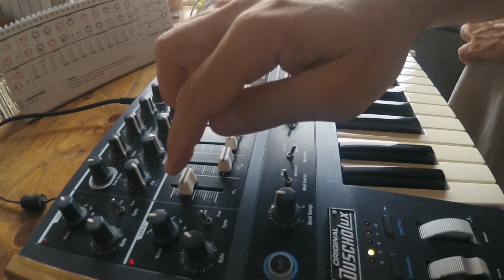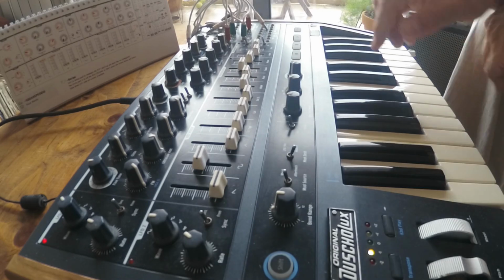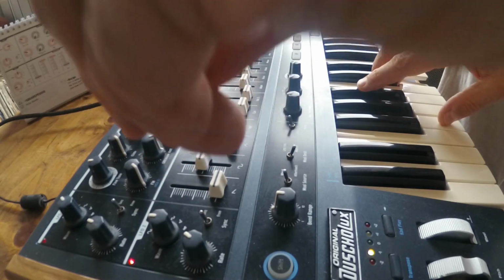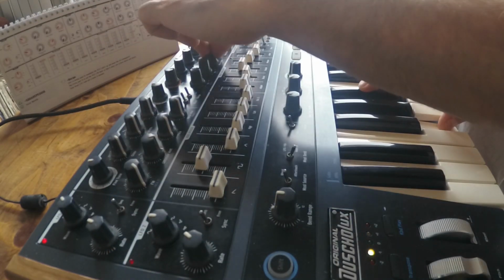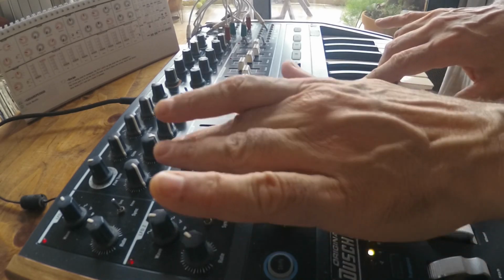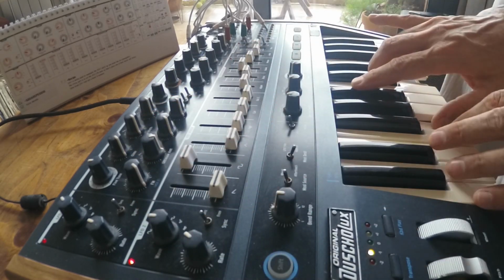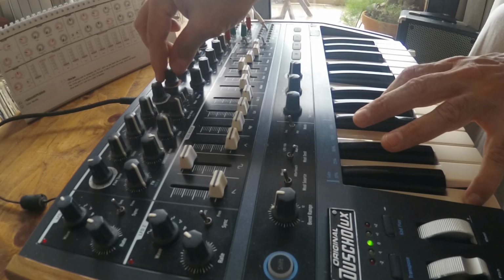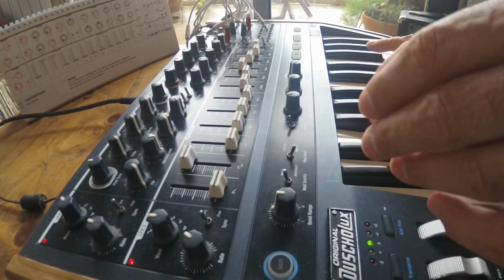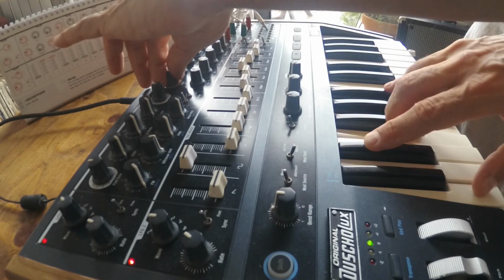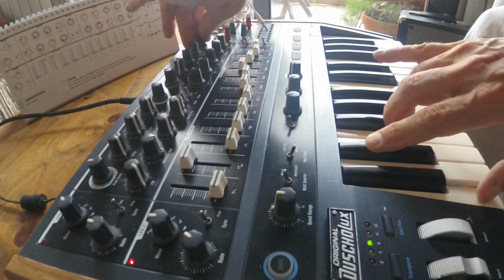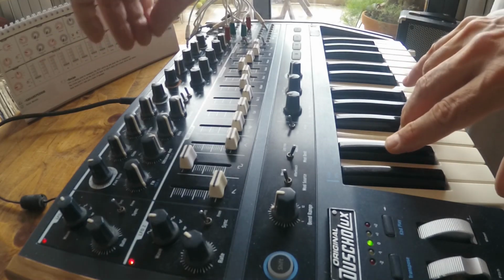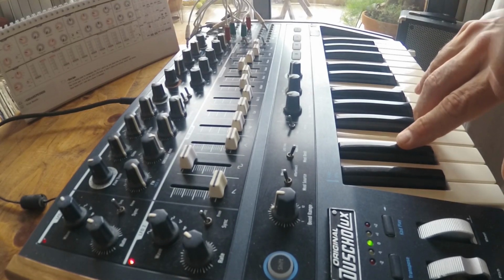We are going to now try the square wave. Oh yeah, so we were on band pass just now, I didn't put it back to low pass, that's why we're having strange behavior in that range.